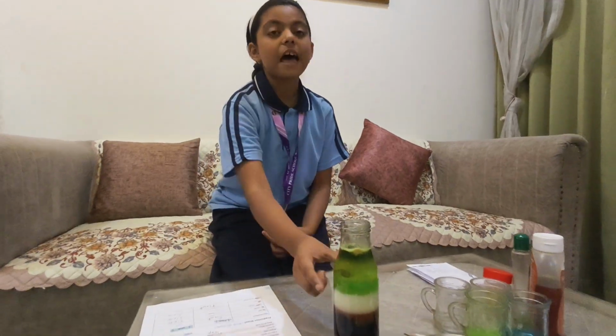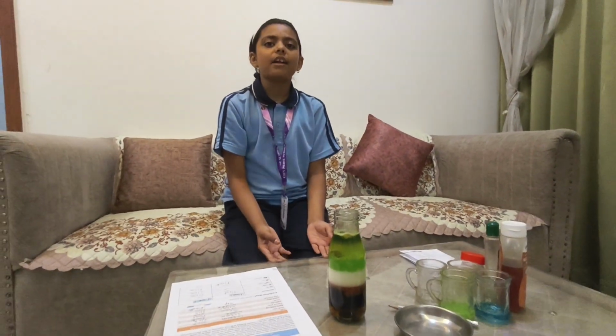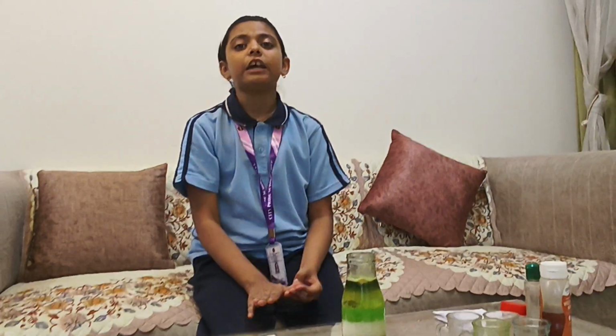So I learned that different liquids have different densities, and objects float or sink depending on their densities.